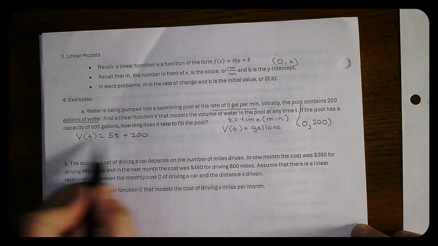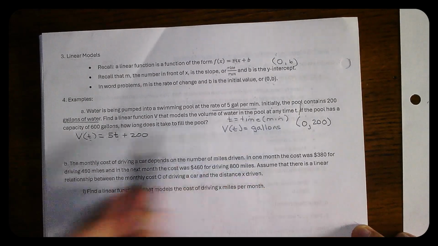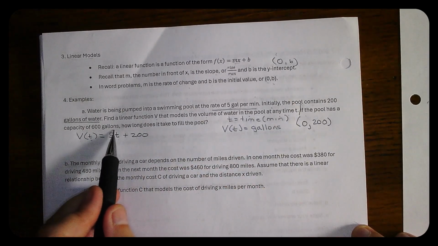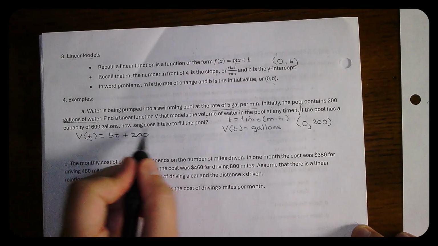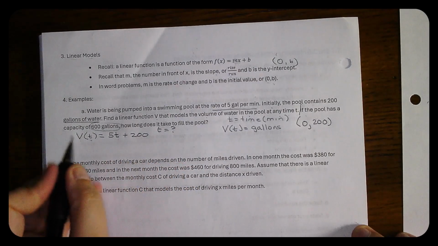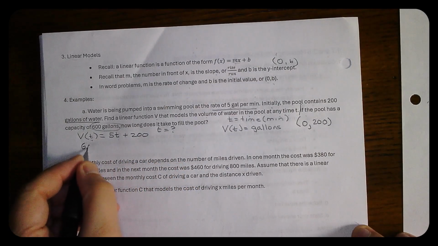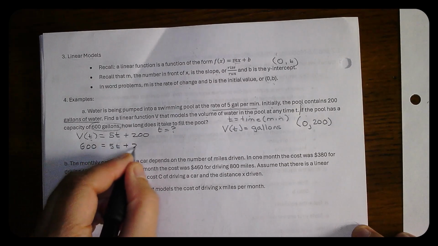So now that I have this relationship written out, I can now answer the question, if the pool has a capacity of 600 gallons, how long does it take to fill the pool? Well, we're looking for t here. And I'm giving you V. So this is an output-input question. So I'm going to have to put 600 in place of V and solve for t.